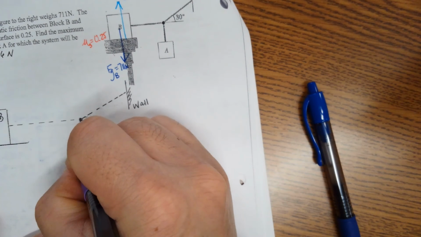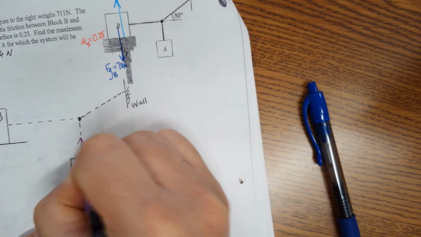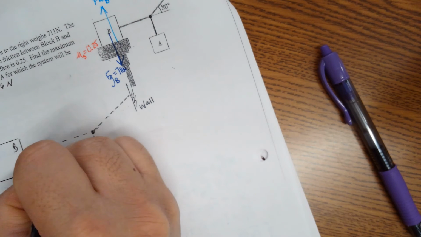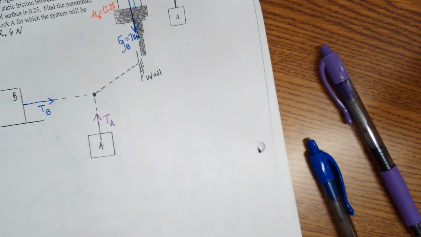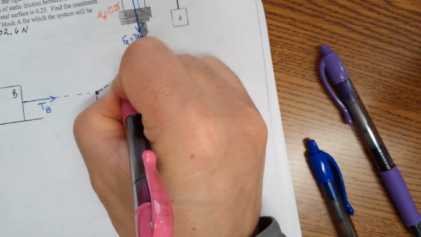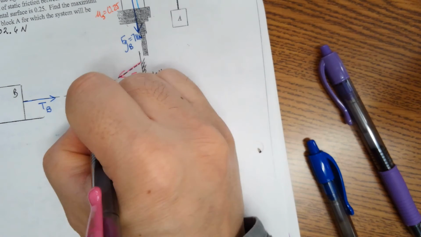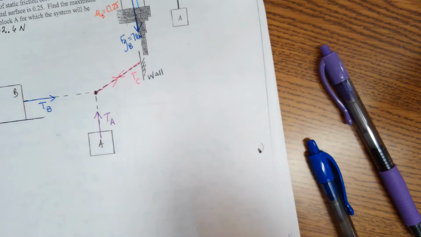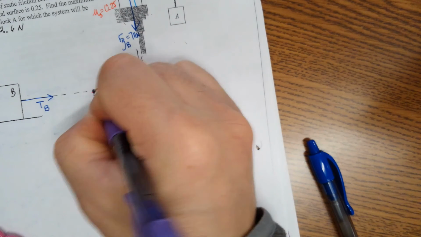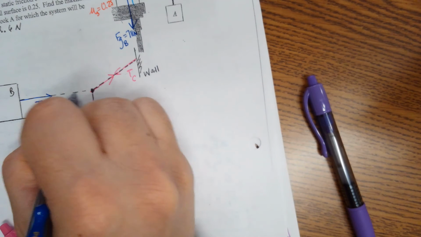Okay, so here I have TA, and then I have TB, and then TC. These tensions are going to be exactly the same going the opposite way from this knot. Okay?